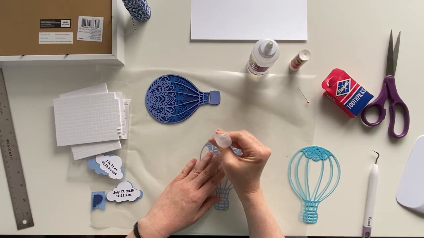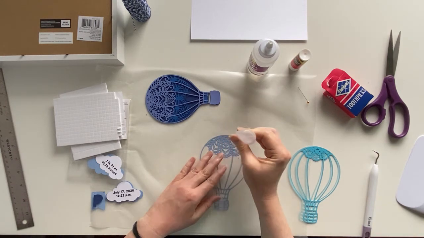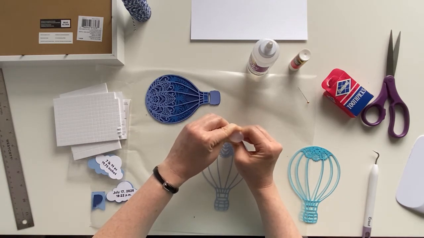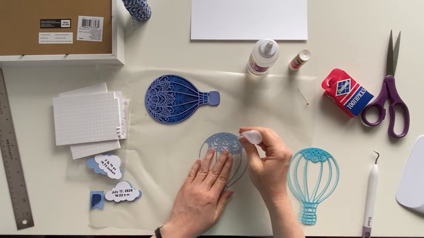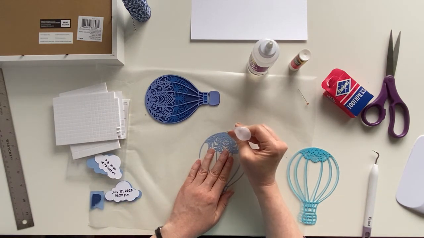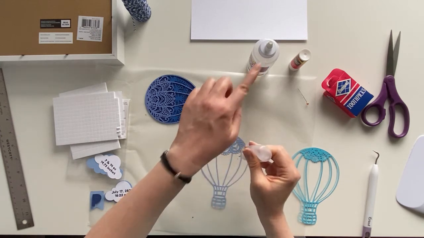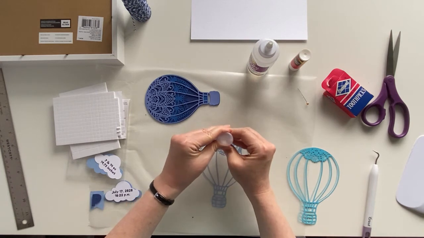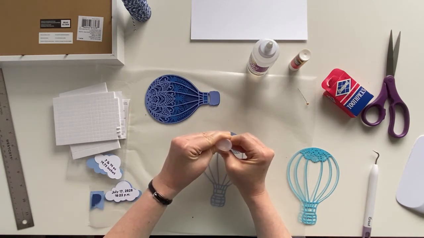Takes a while for the glue to make its way back to the nozzle. And again, because this is such a fine point applicator on this particular bottle, I don't have to be super duper steady with my hand as I do this, whereas if I use the original container it came in, that would have had a bead of glue that would have been wider than everything on this particular balloon. So that would have been a hot mess.